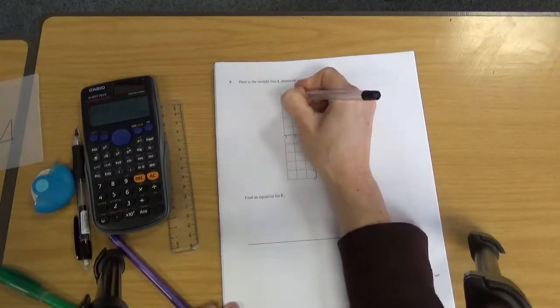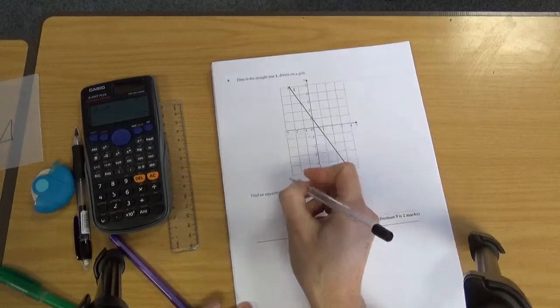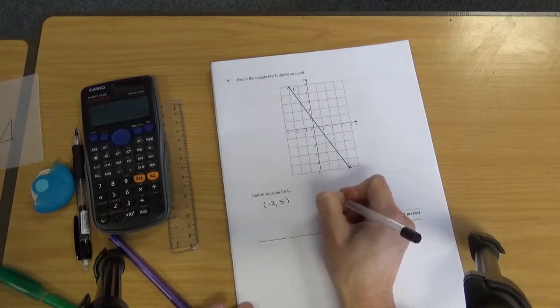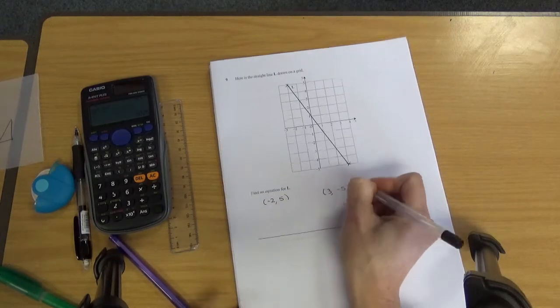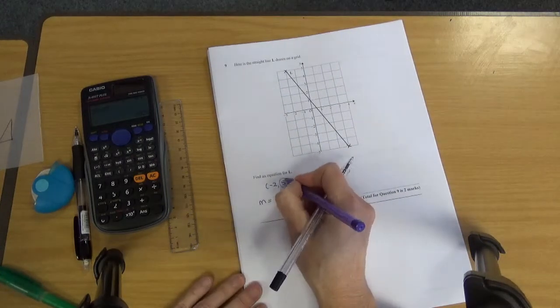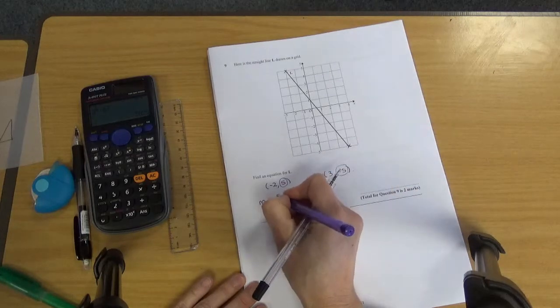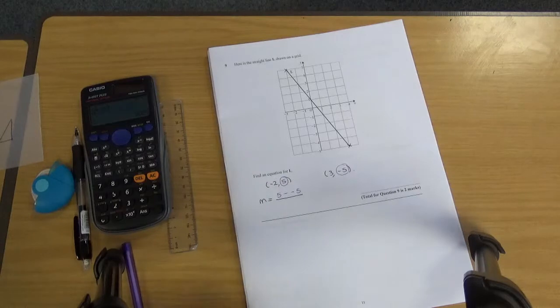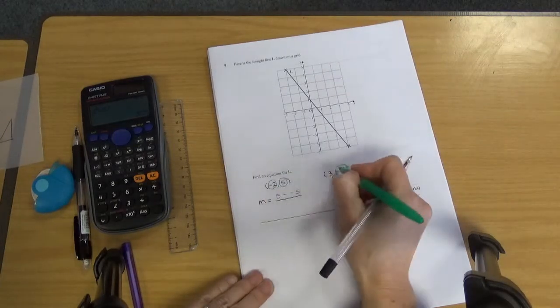Let's take 2 points. End points are good. So I've got negative 2, 5 at one end and 3, negative 5 at the other. The gradient is the y's over the x's.